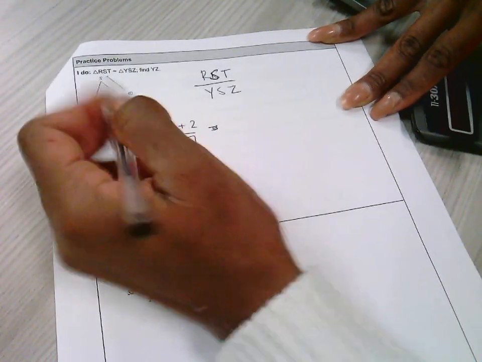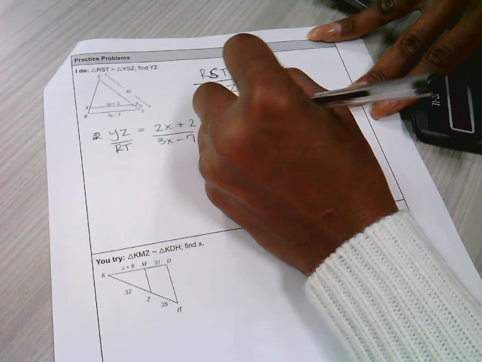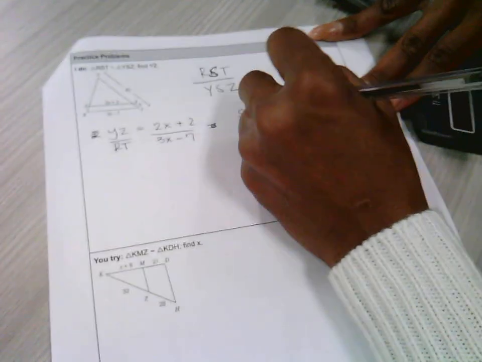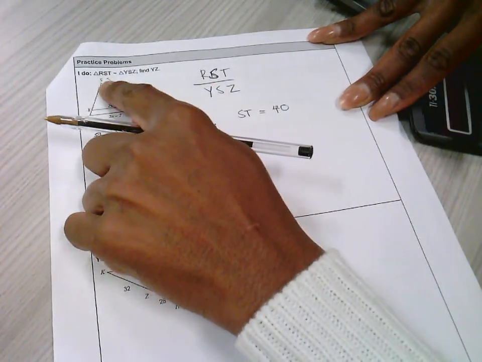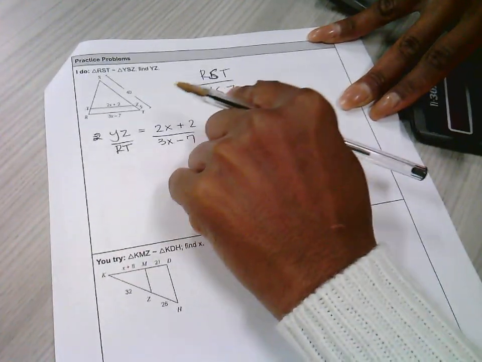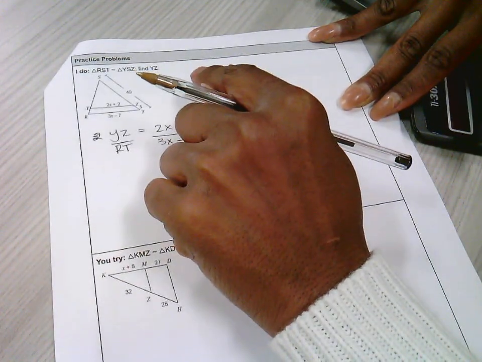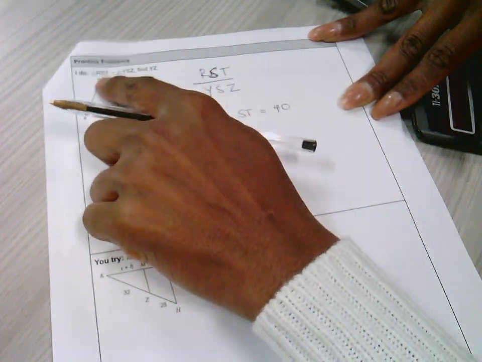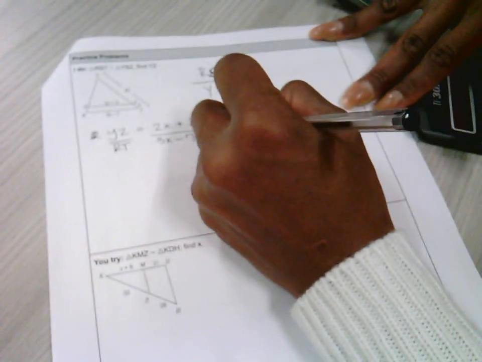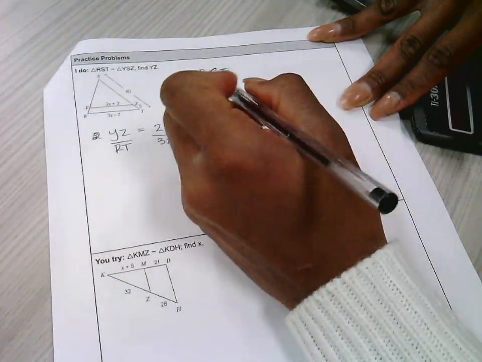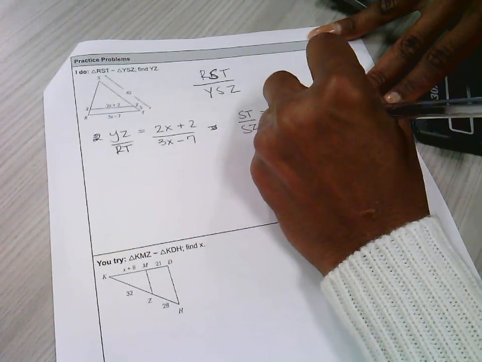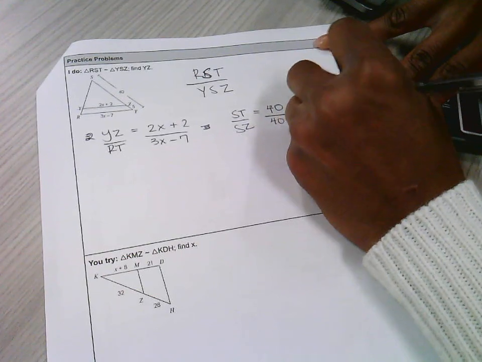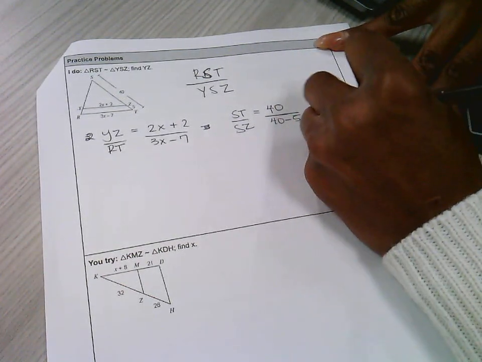Next one, we've got ST, which is going to be 40. They say 40 all the way down, 40, which is equivalent to ST is equivalent to SZ. So over SZ, which is 40 minus 5. Okay, so that's going to be the same thing as 40 over 35.